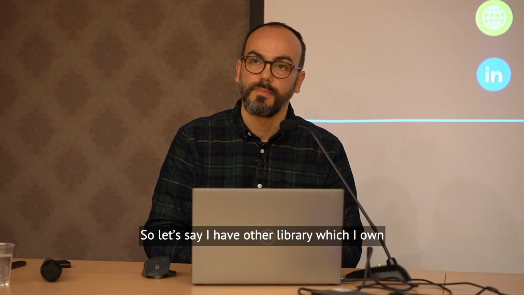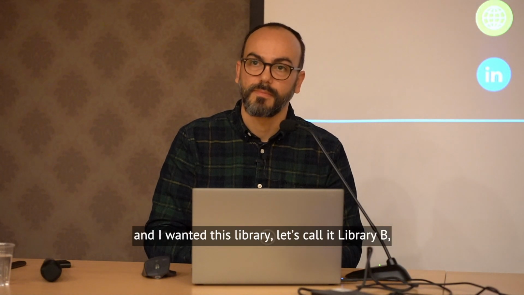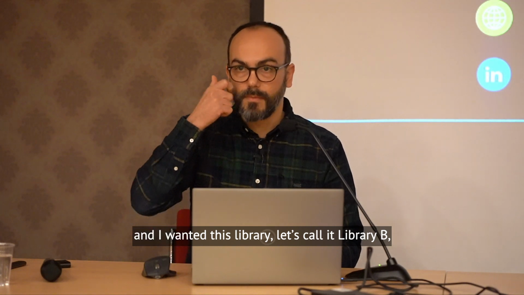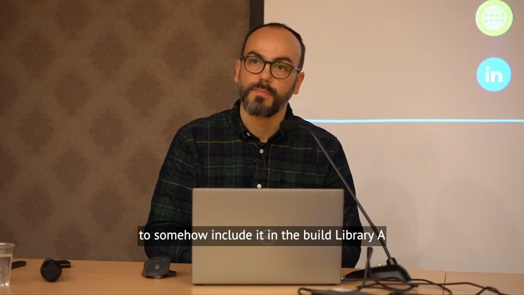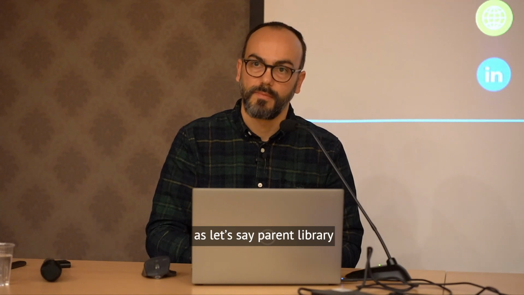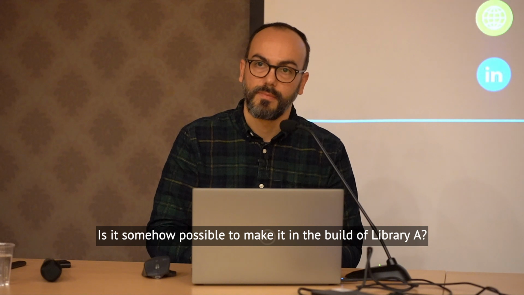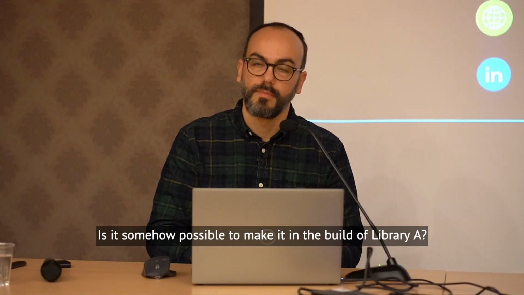So let's say I have another library which I own, let's call it library B, and I wanted it to be somehow included in the build of library A, the parent library. Is it possible to make it included in the build of library A?